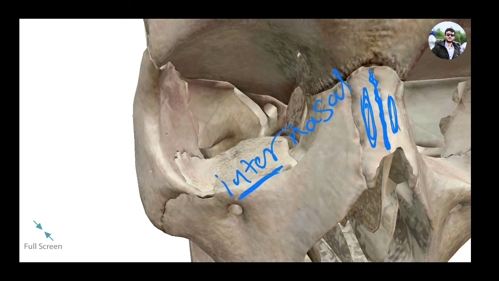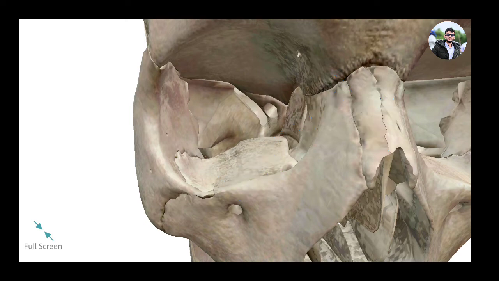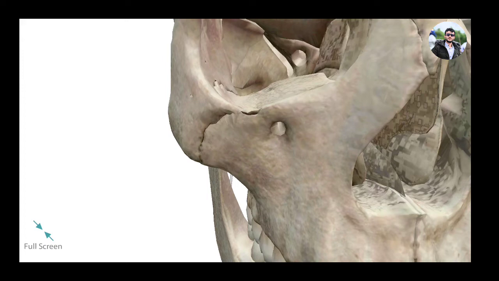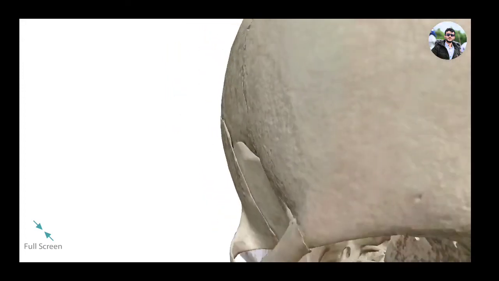The word inter means between, so it is the suture that is located between the two nasal bones. So we call it the internasal suture, and we will find a suture in this place.